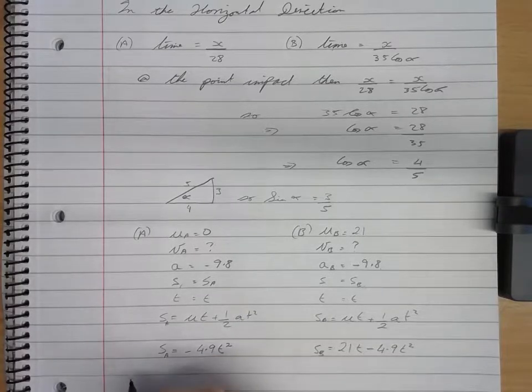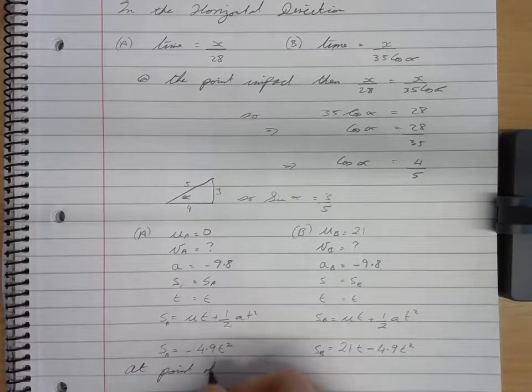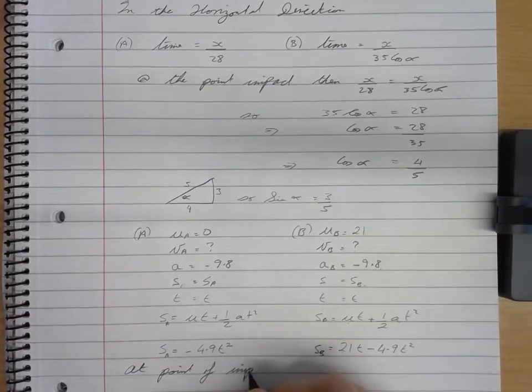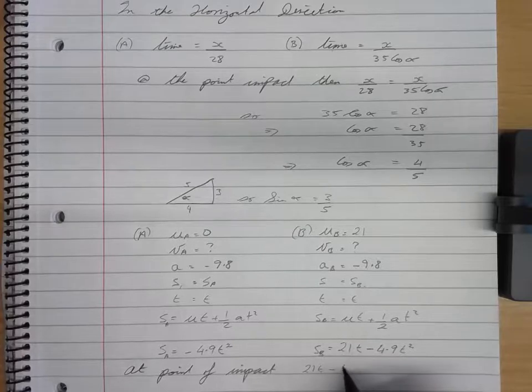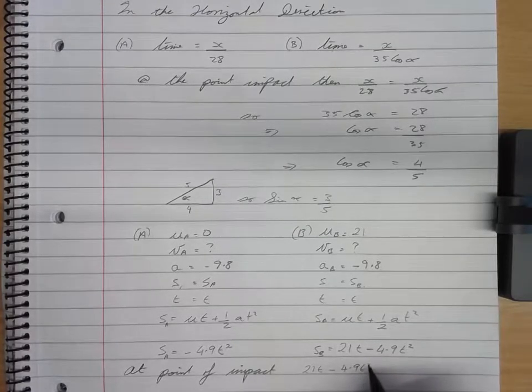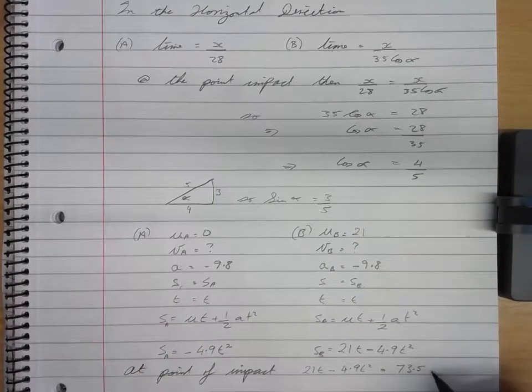So at the point of impact, the displacement for B, 21t minus 4.9 t squared, must equal the height that we threw A off at, 73.5, the height of the cliff, minus 4.9 t squared.